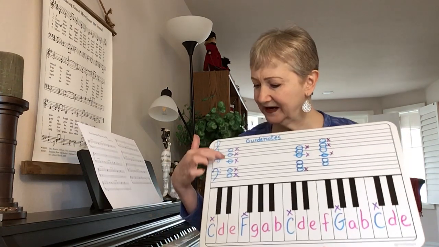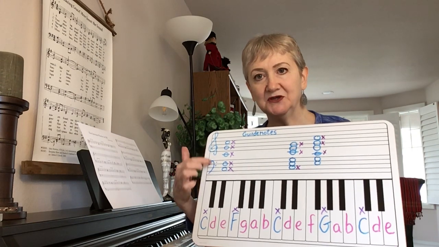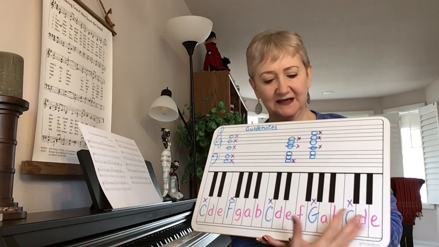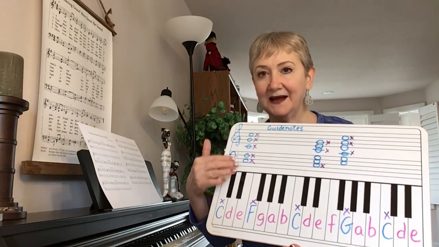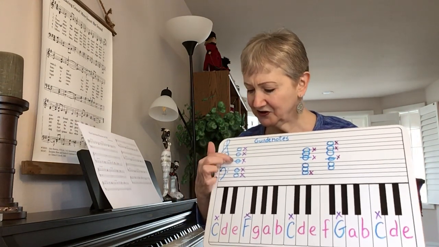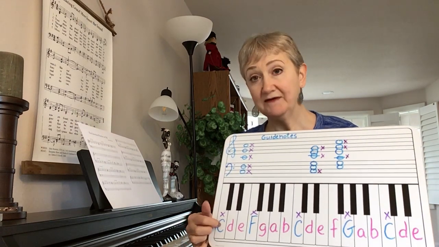Now, over here, I've highlighted guide notes. I am big on guide notes. It helps you learn all these other notes and where they fit on this staff, all these lines and spaces. So there's your middle C, and there's other C's. See, you have a C down here.